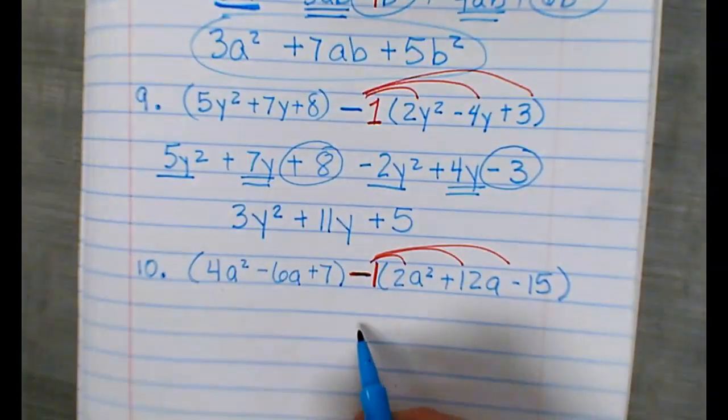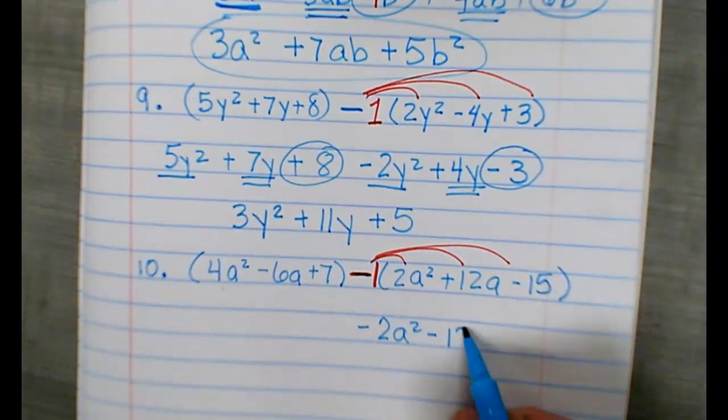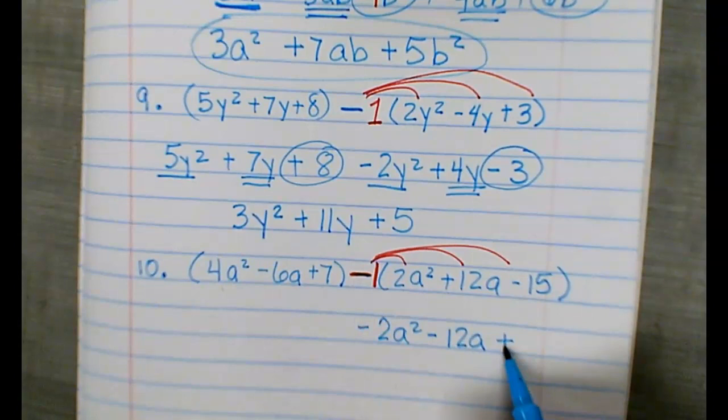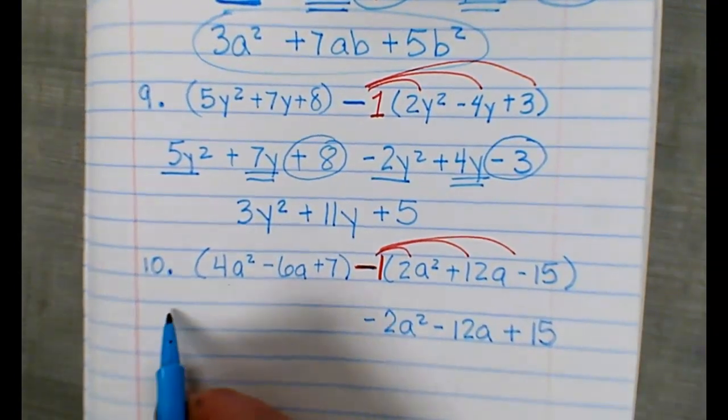Negative 1 times 2, negative 1 times 12, negative 1 times negative 15, negative times negative makes a positive.